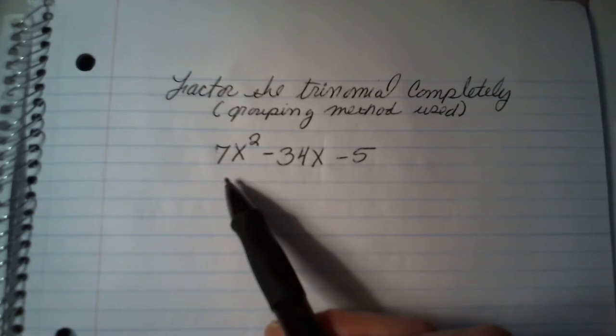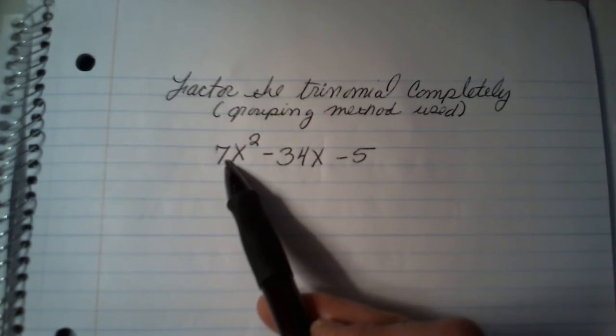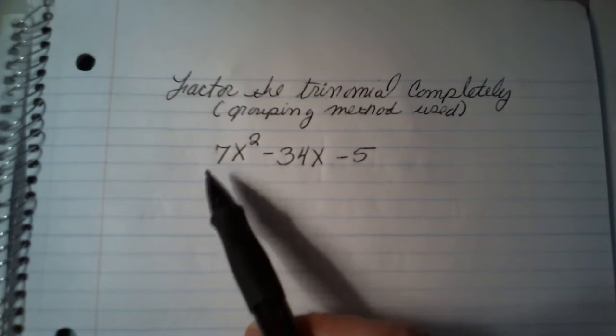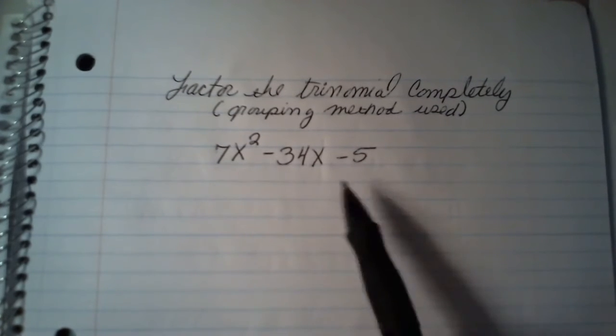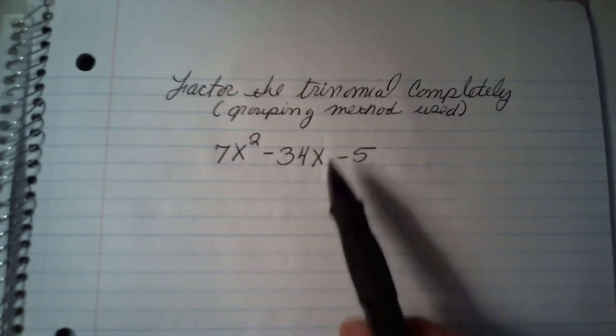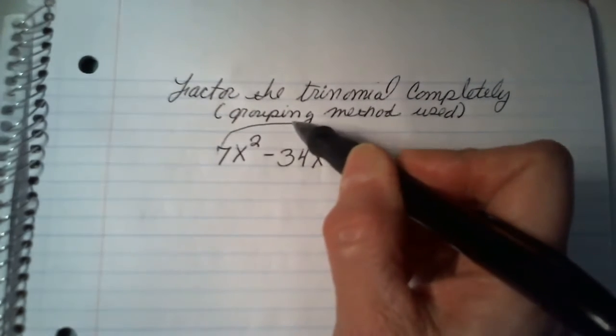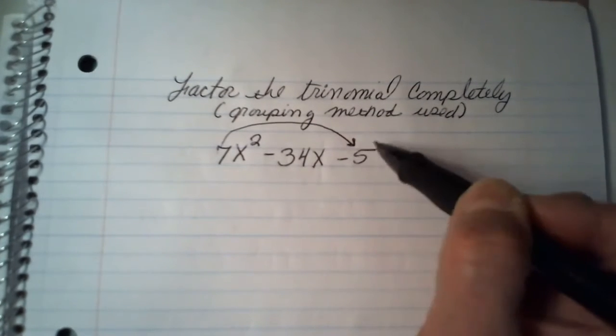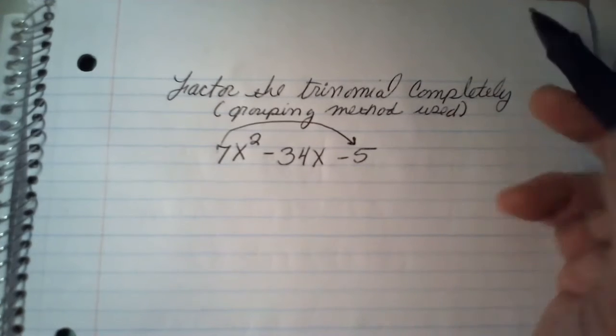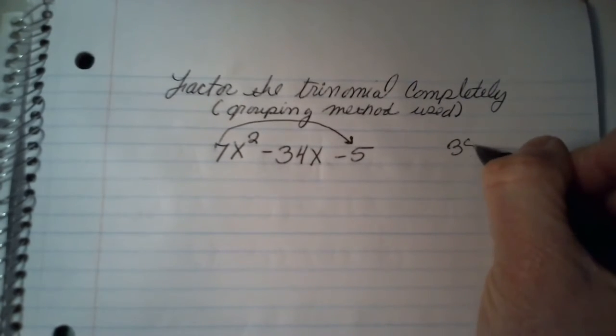My next step is to look at my leading coefficient. Because it is not 1, I can't just immediately separate these into two binomials. Instead, if I'm going to use the grouping method, I'm going to take the leading coefficient and multiply it by the very last term, the constant, and I'm going to get a 35.